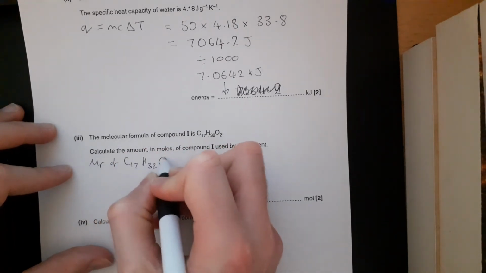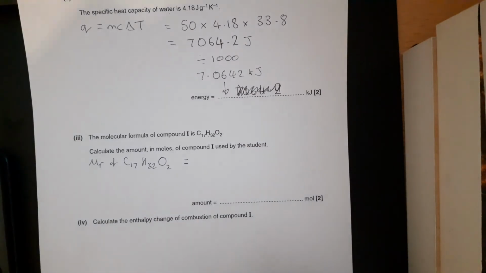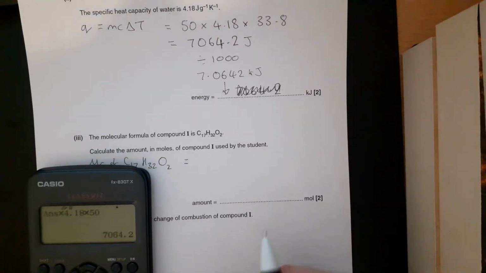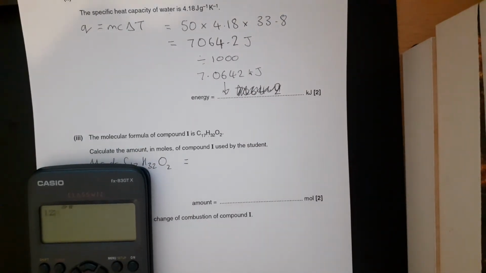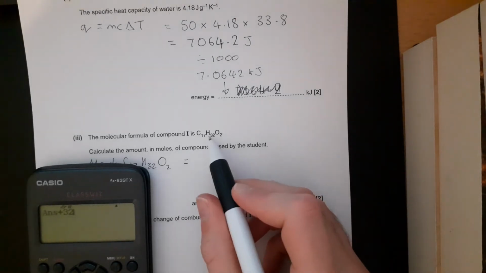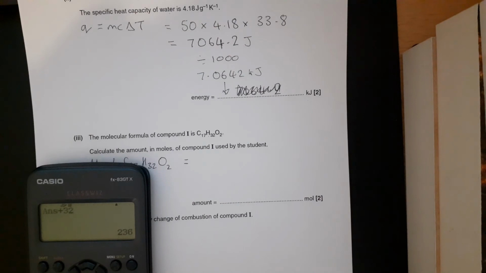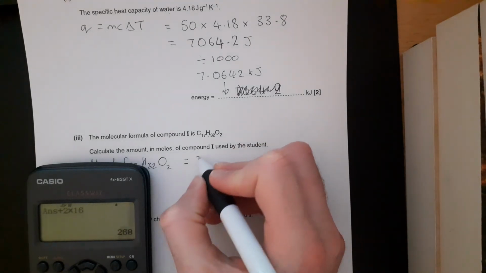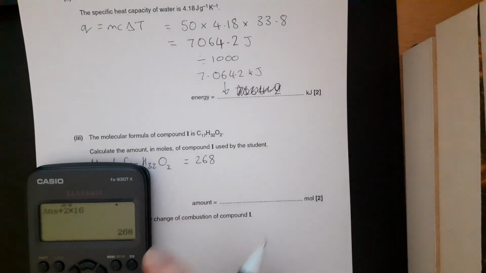You couldn't have picked a nicer compound than that for us to do, really. So we're going to do 12 times 17 plus 32, because hydrogen's just 1, isn't it? Plus 2 times 16 for the 2 oxygens. We get 268.